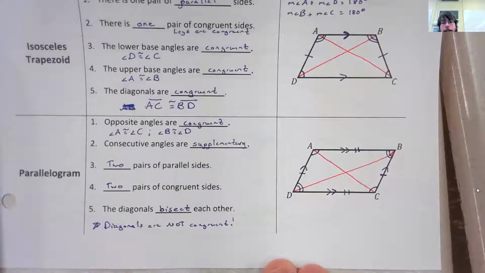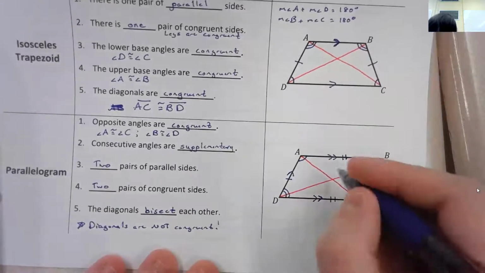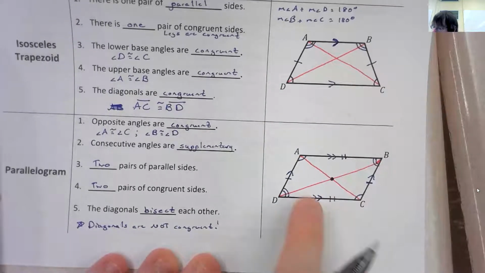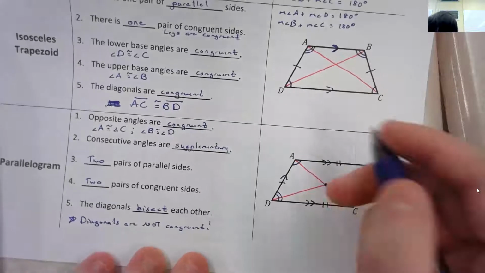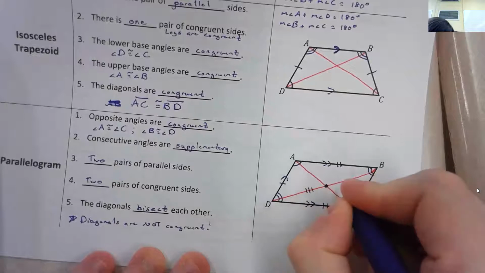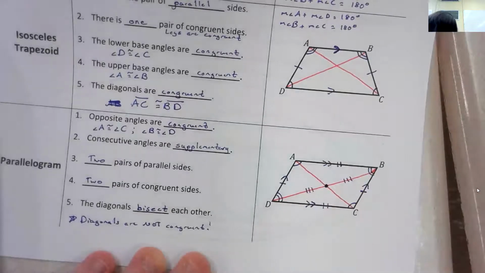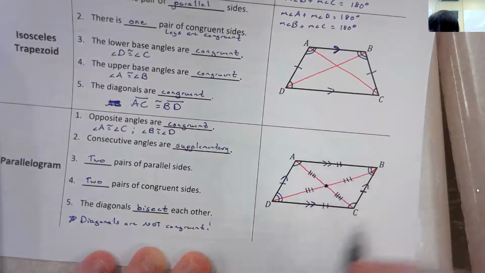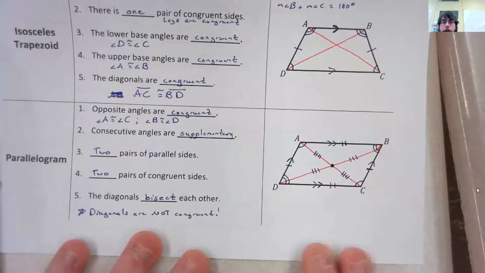And what that means is that they split each other in half at the intersection. So right here, this point of intersection right there, each one of those is now bisected. So this is congruent to this, and then this is congruent to this. Now I know there's a lot of symbols there and everything else.